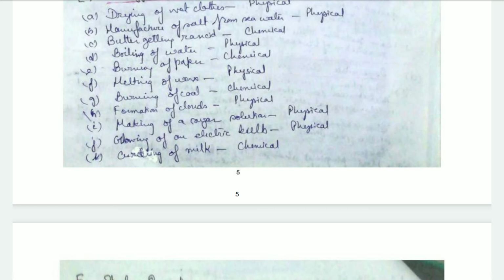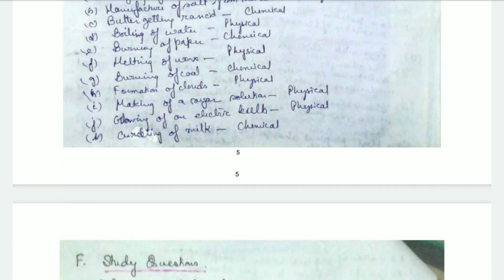Then burning of coal, that's a chemical change. Formation of clouds, that's a physical change. Making of a sugar solution, that's a physical change. Glowing of an electric bulb, that's a physical change. As soon as you switch off the bulb, the current goes off and it will stop glowing. Again, if you switch on the bulb, it will start glowing. So that's a physical change. Curdling of milk, that's a chemical change. Once the milk changes into curd, it will not get back to milk again.